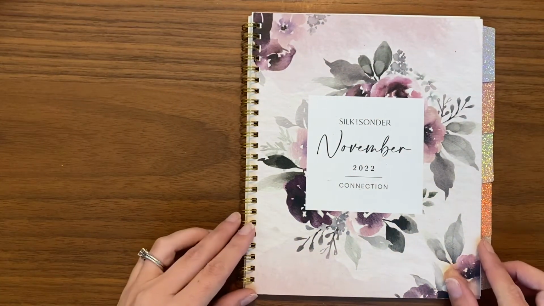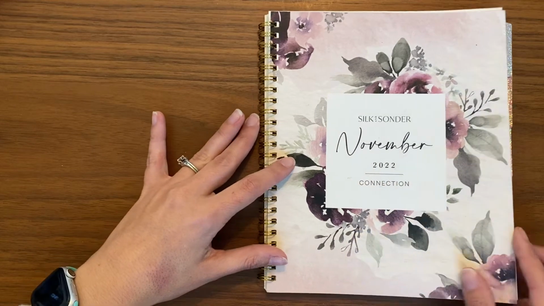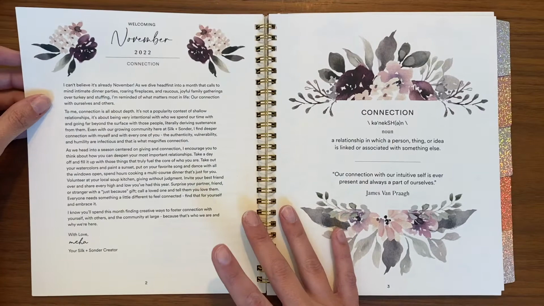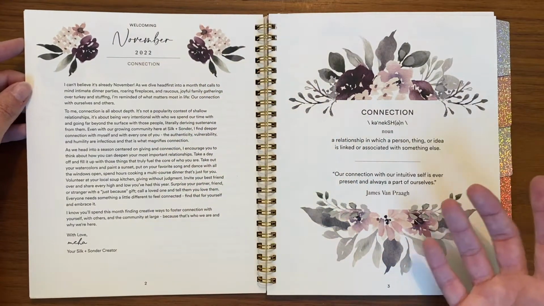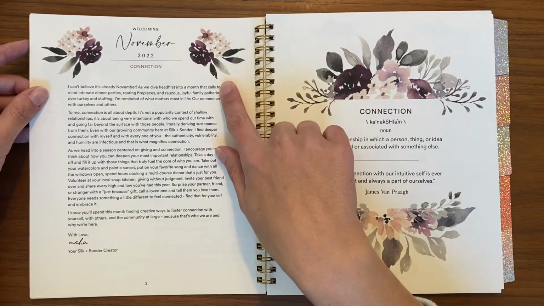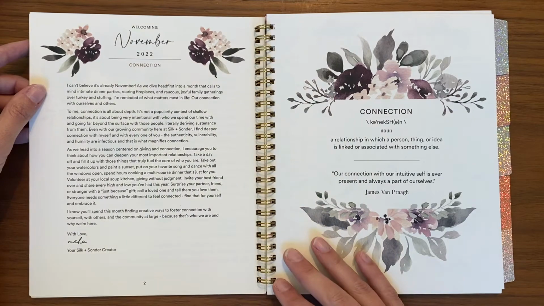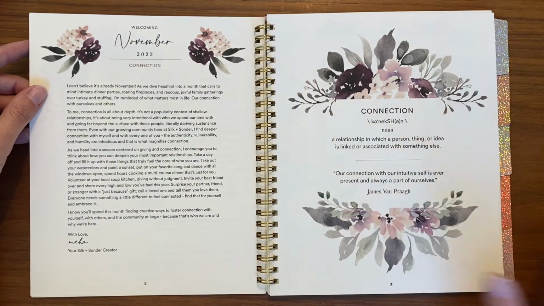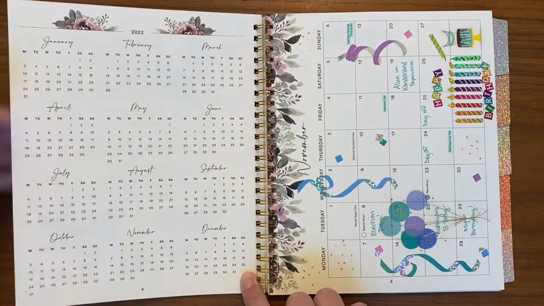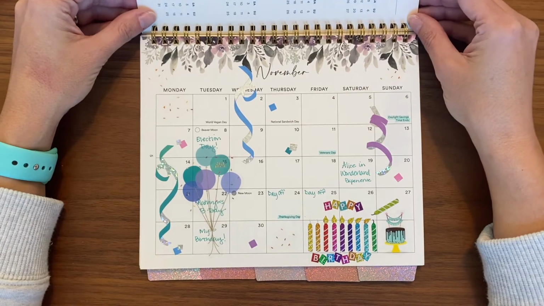So let's start with November Silk and Sonder. The focus for the month was connection. Found that to be a really nice theme. As always, if you're new to this channel and you don't know Silk and Sonder, every month it's going to start with a letter based on the theme from the creator, and then you get a definition of the word for the month. You get the full year calendar, and then you get just the month that you're in calendar.